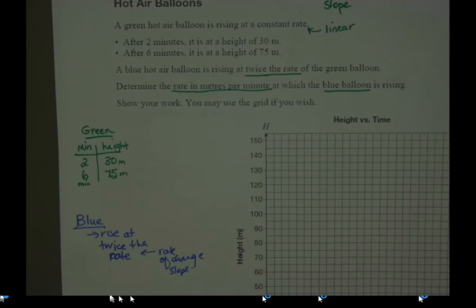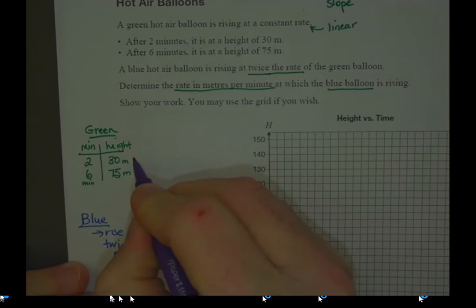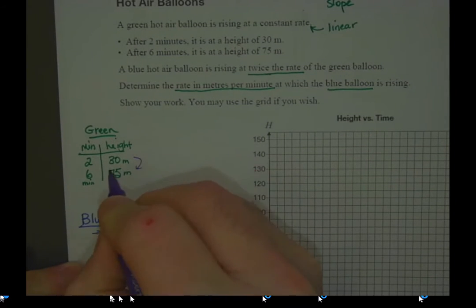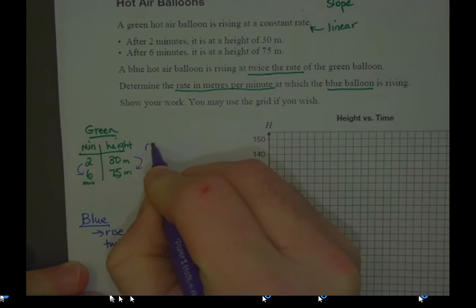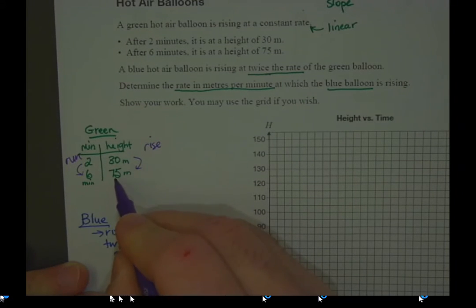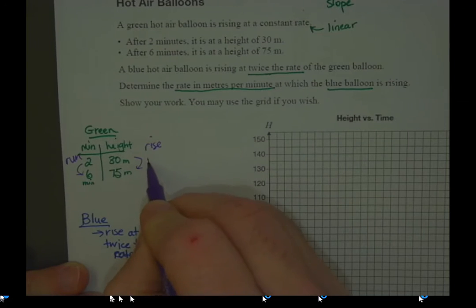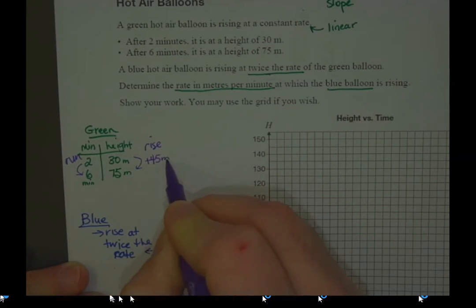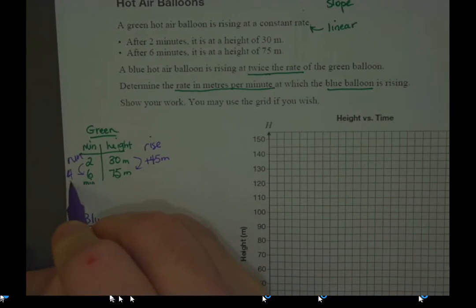So hopefully when you were doing the rate of change, you were looking at rise over run. So this is our rise, this is our run. All right, so with my calculator, I can say that it has gone up by 45 meters over 4 minutes.